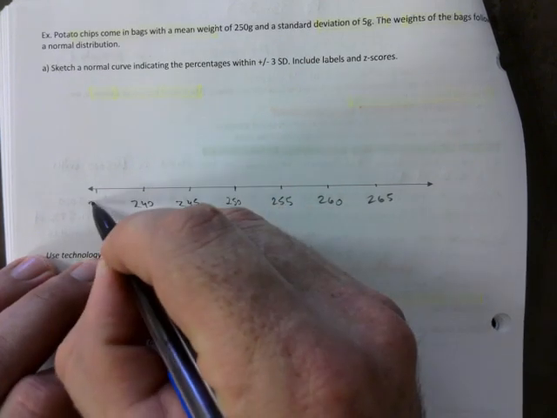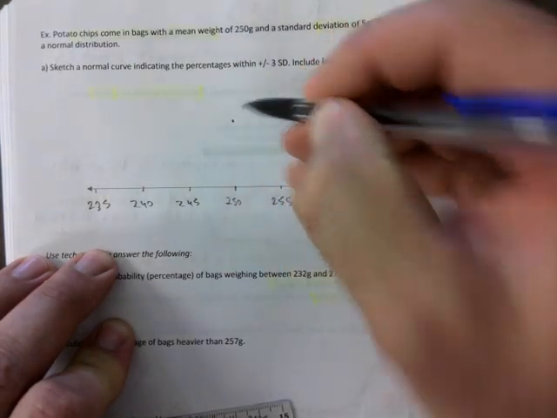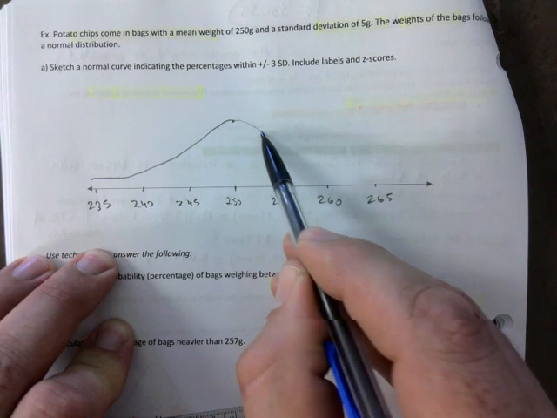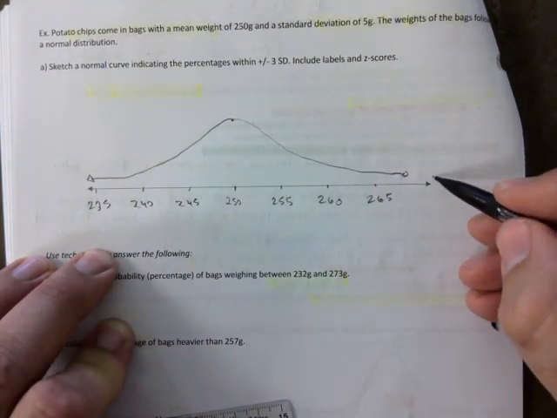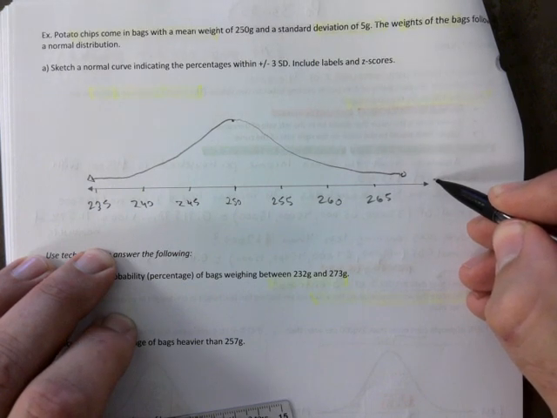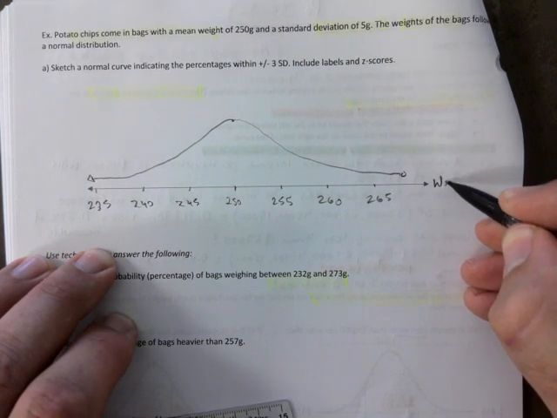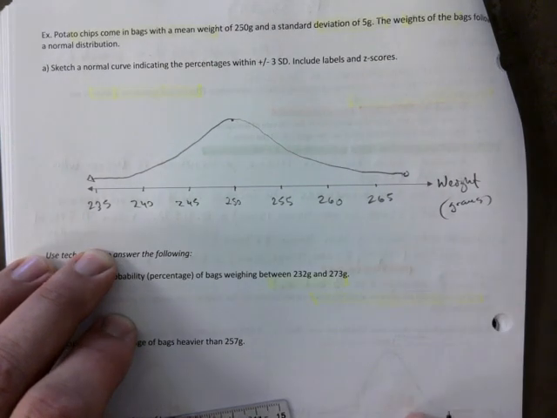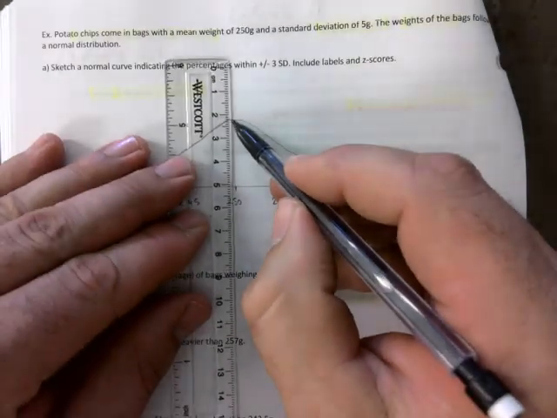And if it's a nice round number, it's perfect, right? 250 is my mean. You go up and go back here. Try to make it symmetric. Right, there we have it. And this is mass or weight. Weight in grams. We have that. We section this off.